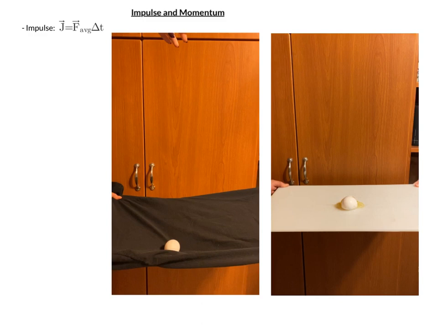the egg. In this other instance, when the egg collided with the t-shirt, the t-shirt molded itself around the egg for a longer period of time, and that meant that the force of impact was distributed over a larger amount of time, and the egg didn't break. The impulse is measured in newtons times seconds. It's the unit for force times the unit of time.